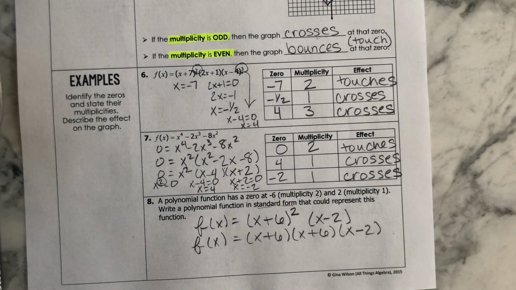So that's pretty cool. All right, so anyway, just to recap, we learned how to find the zeros and how to determine those zeros' multiplicity and what that all means in relation to the function's graph.